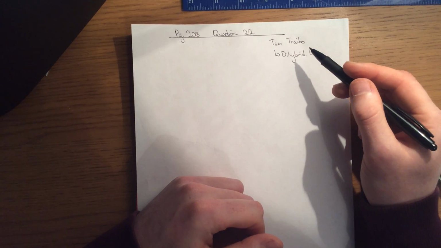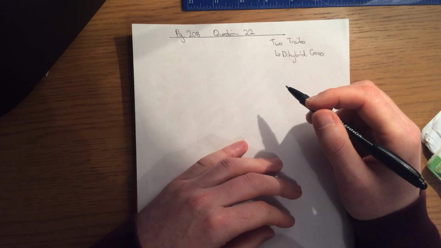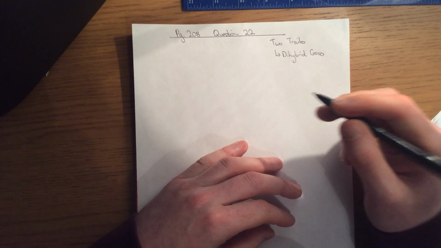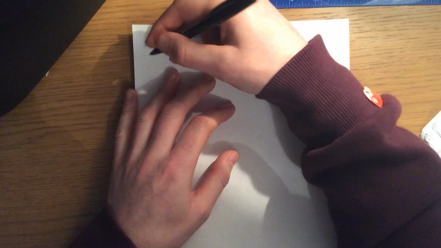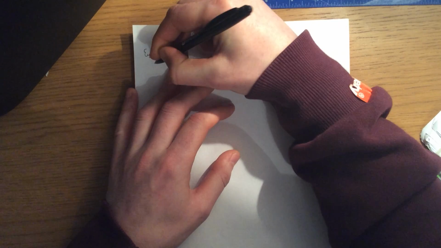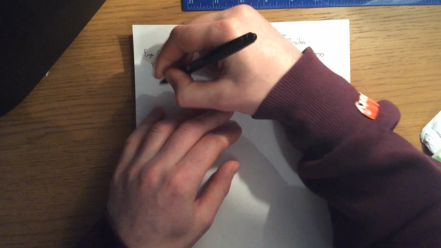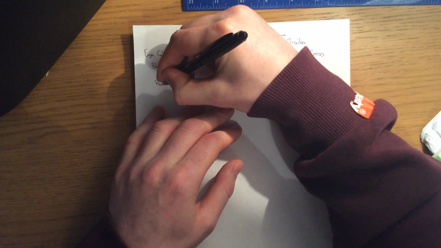So we're looking at two different traits here. The first one that we're looking at is eye colour. It says black eye is dominant over pearl eye.